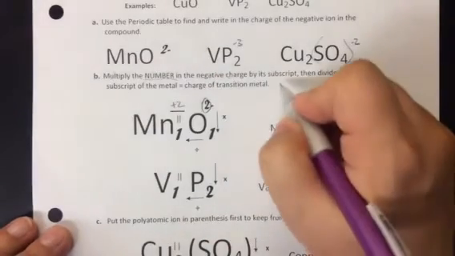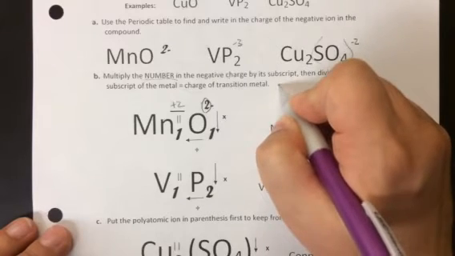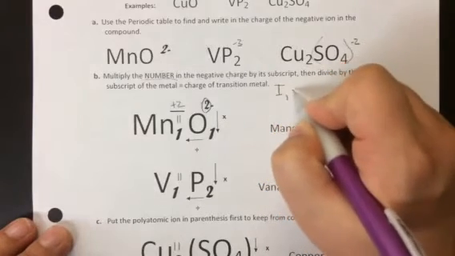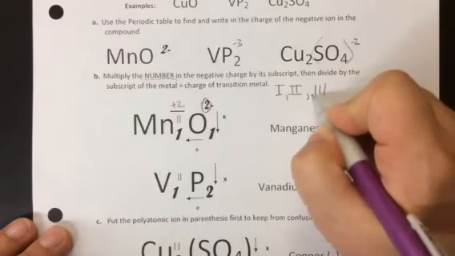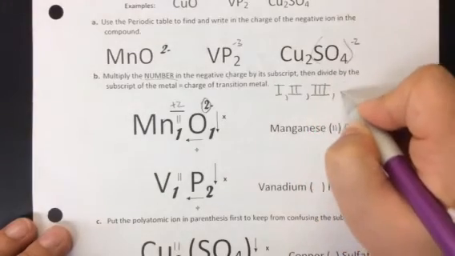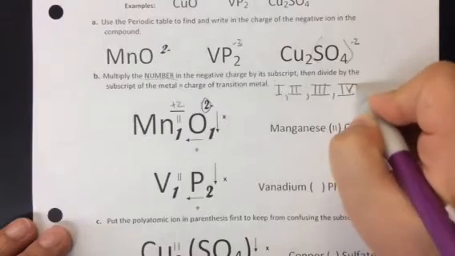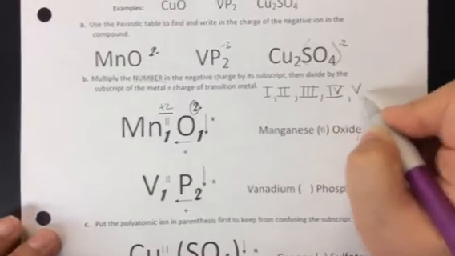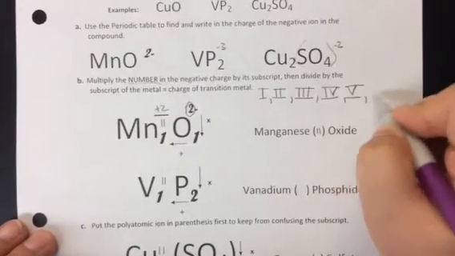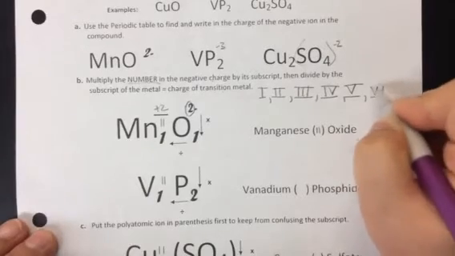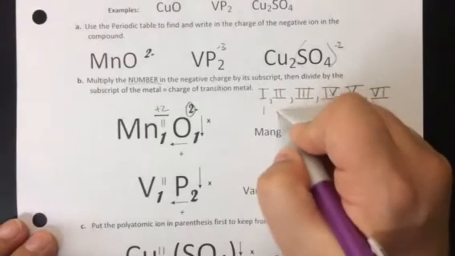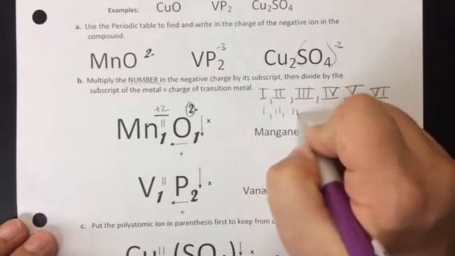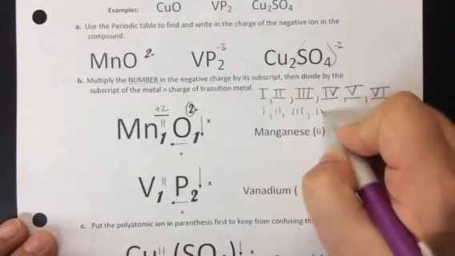And in case you don't remember from elementary school, Roman numeral 1 is an I, Roman numeral 2 is 2 I's, Roman numeral 3 is 3 I's, Roman numeral 4 is IV, Roman numeral 5 is just V, and then Roman numeral 6 looks like that. Those are the ones that you're going to need to know. You can also write them without the bars if you want. I tend to do that in class.